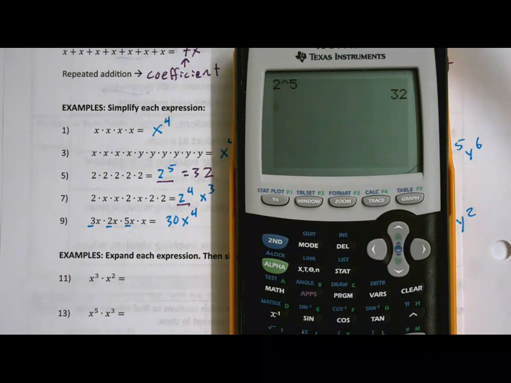Yours is actually, it's this one here. So I think if you go 2, 5, there it is. So that number, this, and then your exponent. Okay. Did you get 32 to show up on yours?